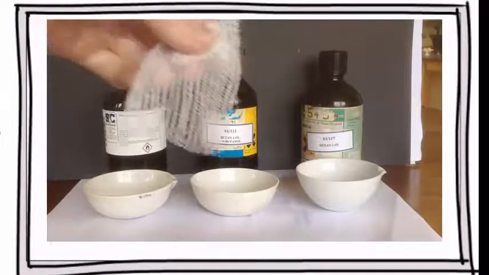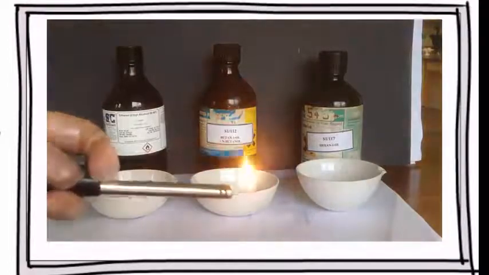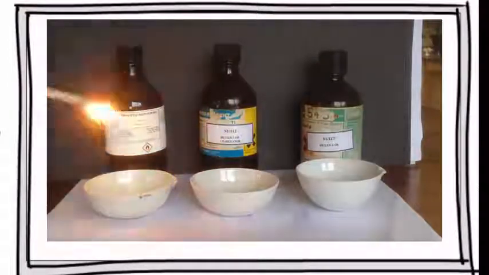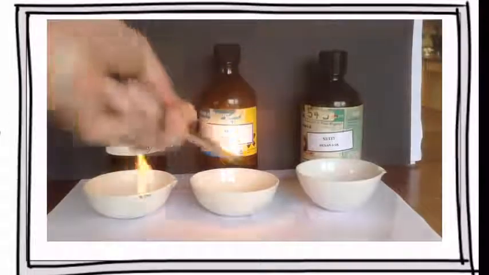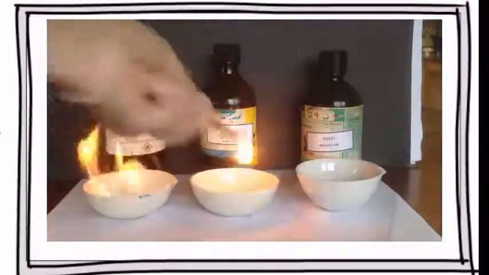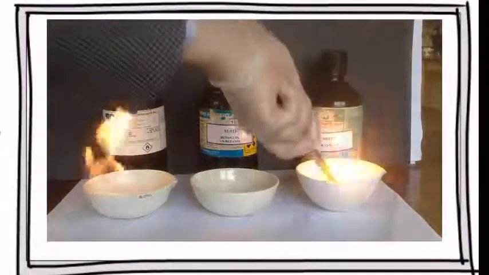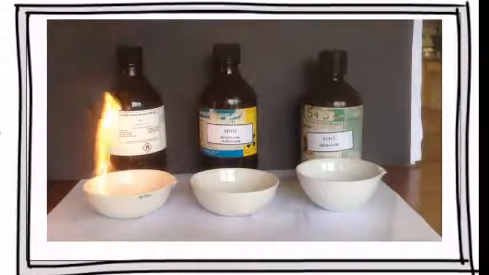And where the alcohol doesn't continue to burn on its own, I can use some cotton. So let me set these on fire. First the ethanol, and you'll see it burns with a clean yellow flame. More difficult to get the butanol to ignite, and indeed the hexanol.